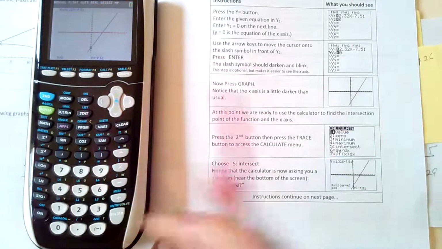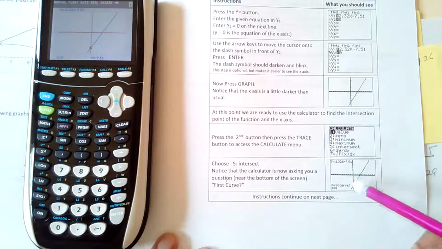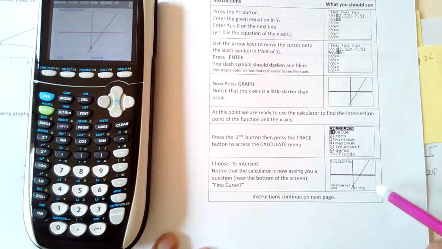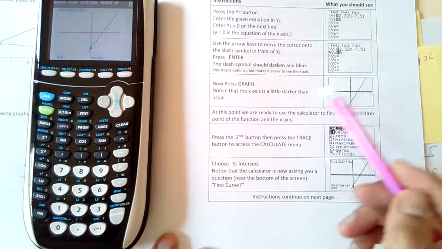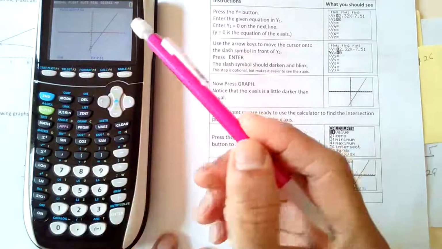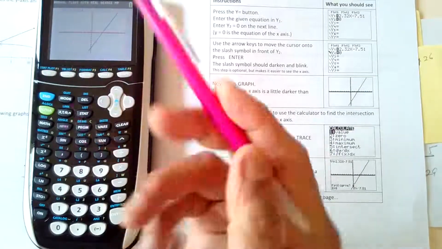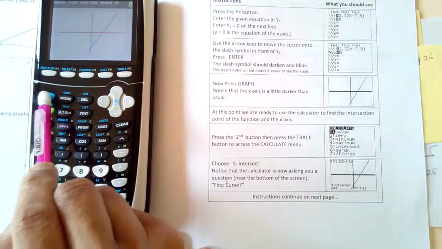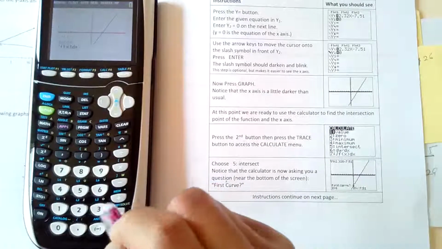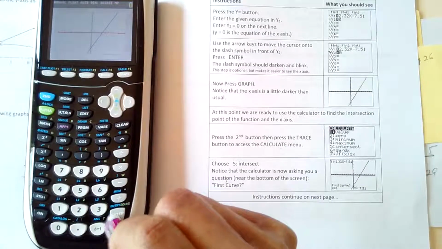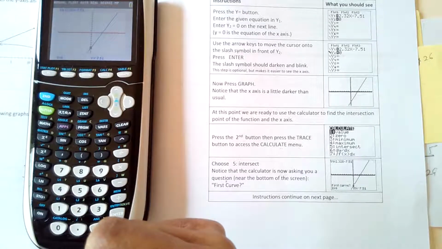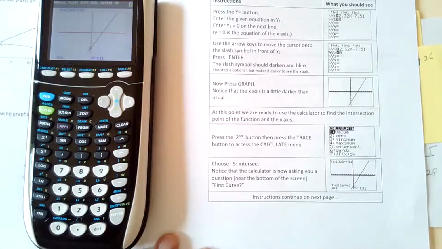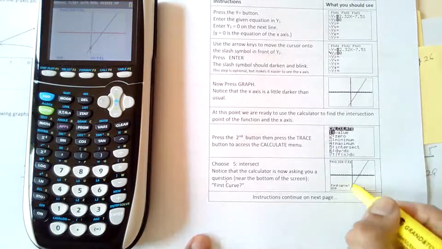Okay, this is a simple one. In your instructions here, they ask you to find the intersecting point here. It works, but the easiest one is to let x be 0 and solve for y. So let's do that again. Here's my graph to find my y-intercept. Second, trace, enter, let x be 0, y is negative 7.51. So your y-intercept now is negative 7.51.